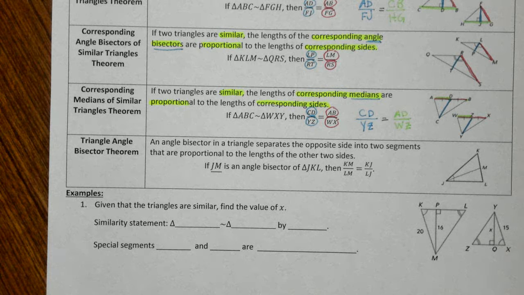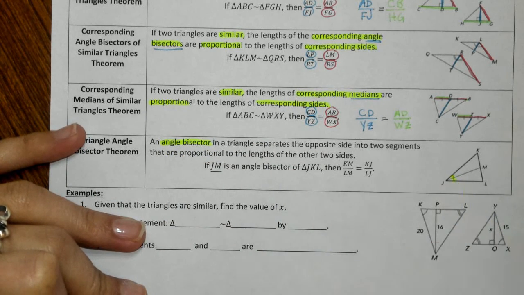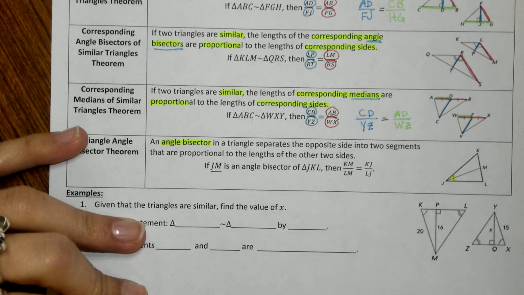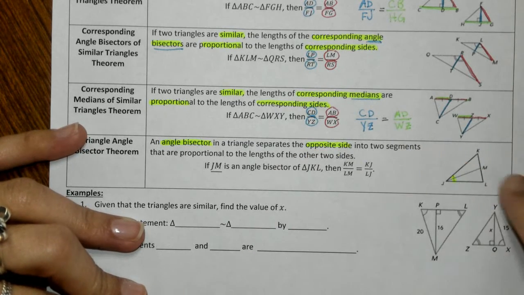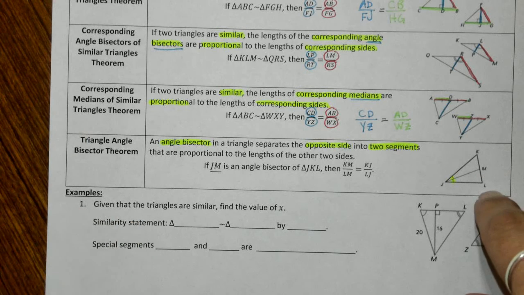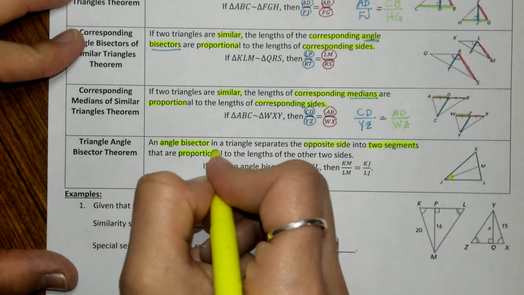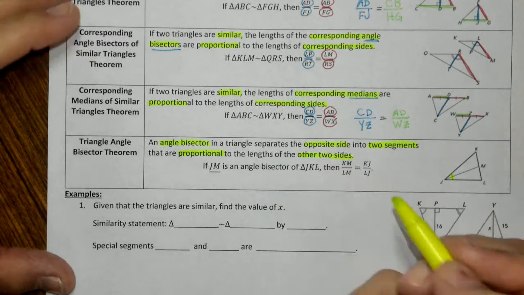The last one, I want you to notice the picture. One single triangle. So your triangle angle bisector theorem is going to be different parts of this one single triangle set up proportionally. What I mean by that is we're going to have an angle bisector. How do we know? Because we have two congruent angles. In a triangle, it's going to separate the opposite side over here into two segments. We can see that, KM and ML. Nothing to do with them being equal, nothing about them being congruent. But it's going to separate into two different segments. These two segments are going to be proportional to the other two sides.